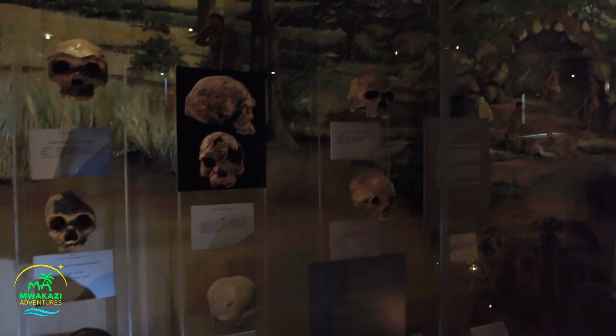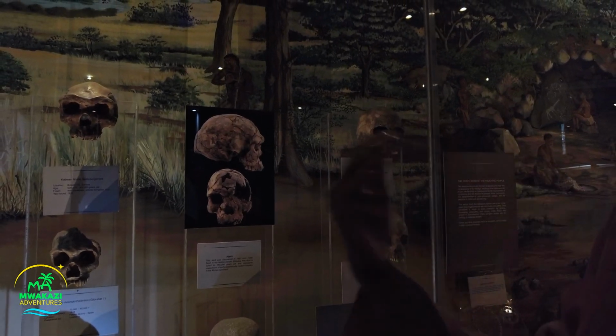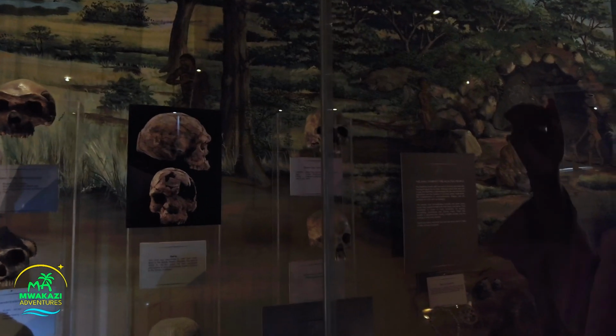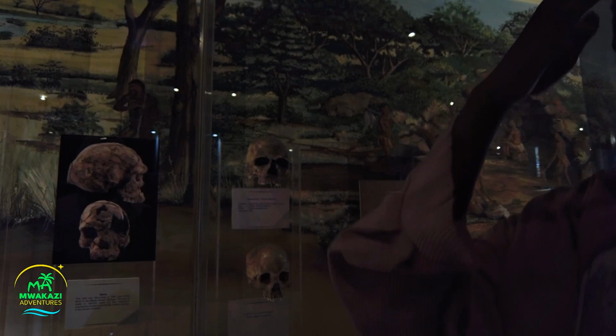If you become keen, you'll see a change in the structure of the skulls as we move this way. This is the Homo sapien now. You'll see their skulls began having the round shape here.